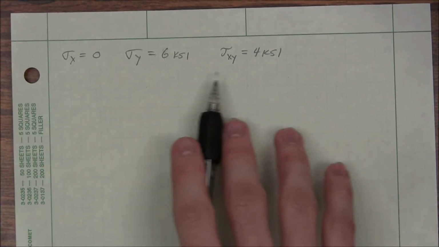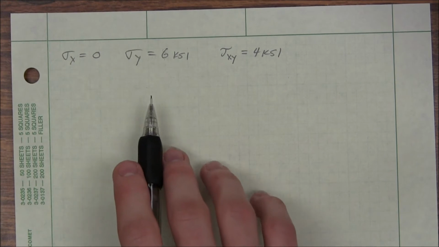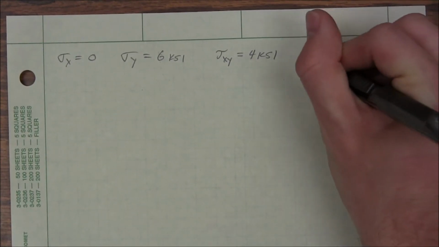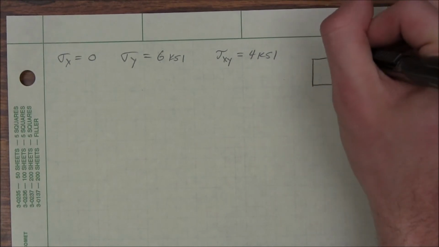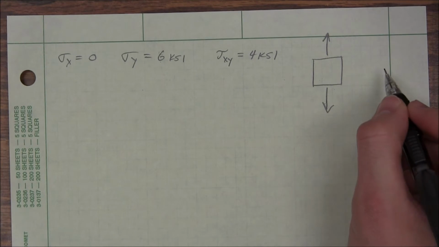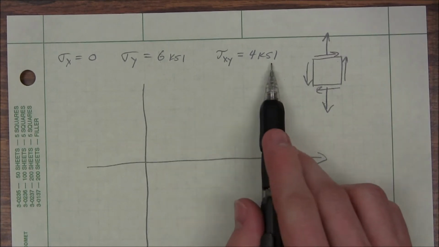Alright, this one's a little bit trickier because our sigma y is bigger than our sigma x. But let's plot this on our element first. So I have positive outwards. I don't have anything in the x direction. And I have this positive tau.